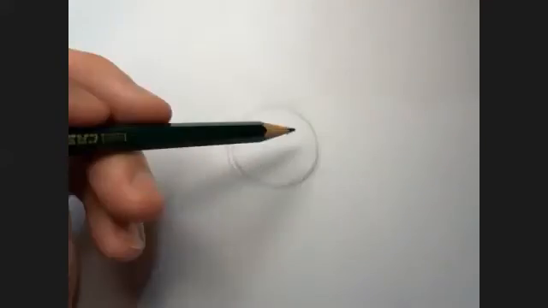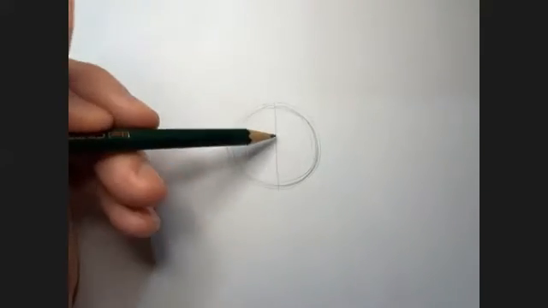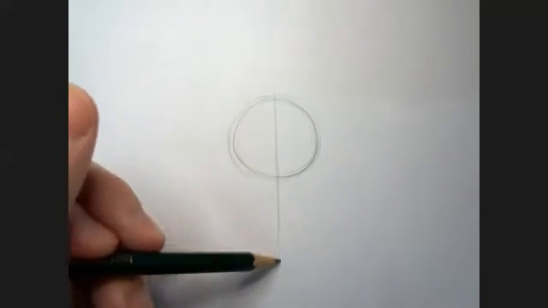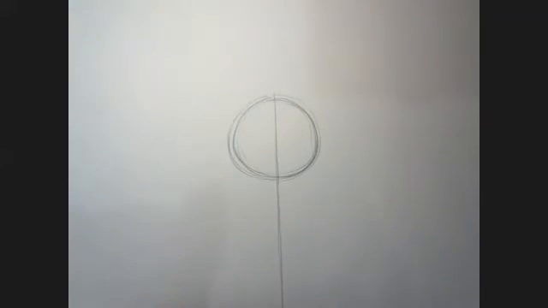And then we're going to draw a line all the way through the face, through the head, I should say, and then down, down, down, for as long as you want, as tall as you want the person to be. So I'm going to do it about that big. So that's the ground, that's where the feet are going to be.